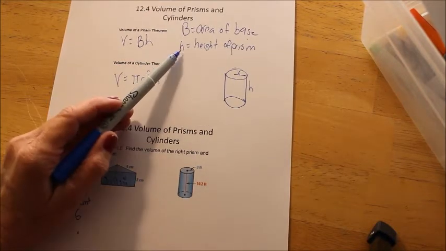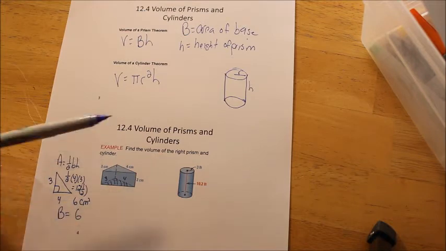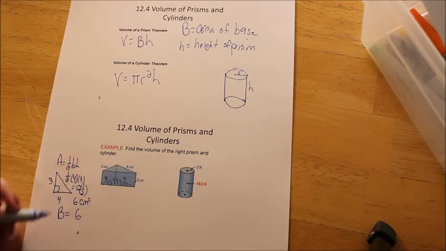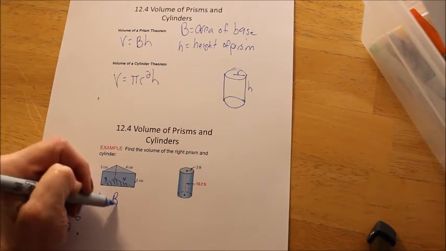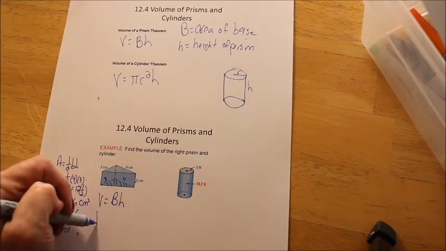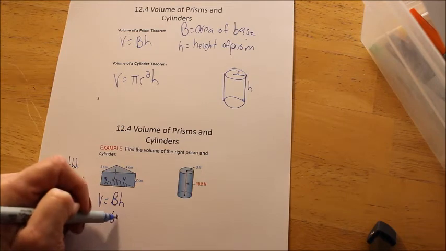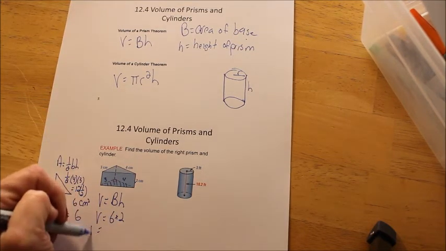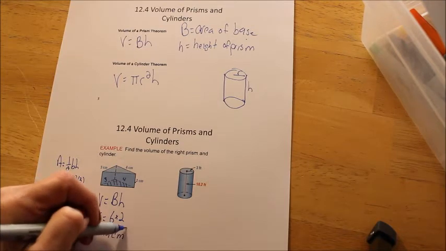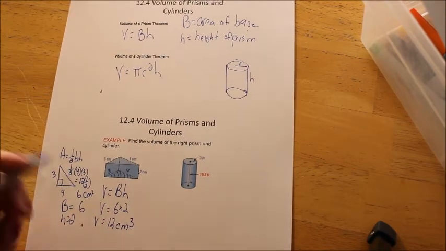Now remember, the height of the prism is the distance between the two bases. Well, that's going to be 2. And volume is equal to the area of the base times the height. So the volume is equal to 6 times 2, which is going to give us 12 centimeters cubed, and there would be your volume.